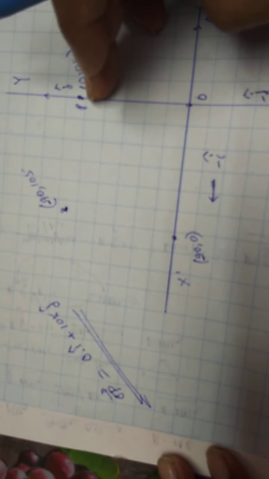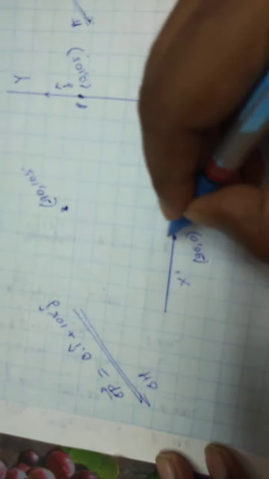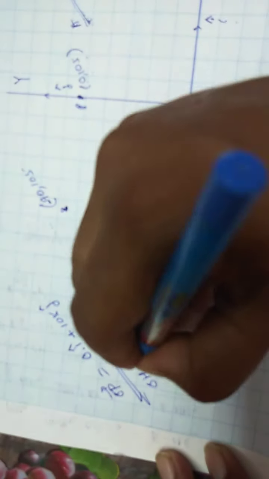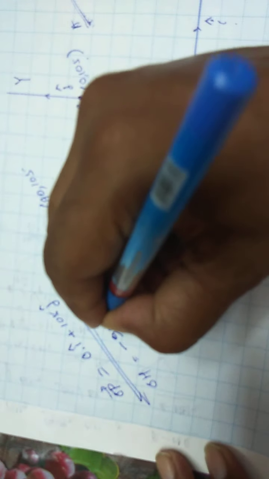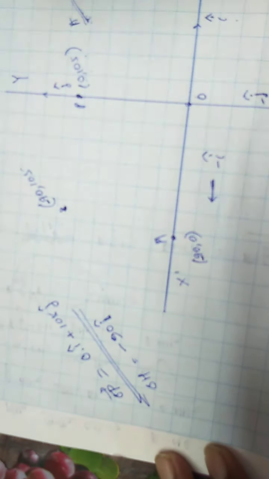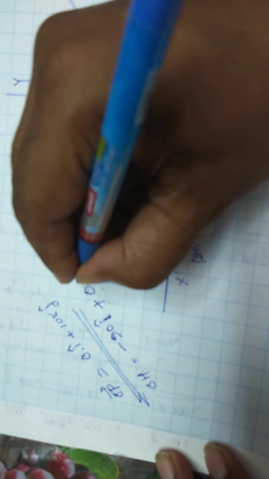This is the position vector of the playground. And what is going to be the position vector of the hospital? If it is OH, it is going to be minus 90 i cap plus 0 into j cap. So the hospital can be represented in this coordinate plane in this way.